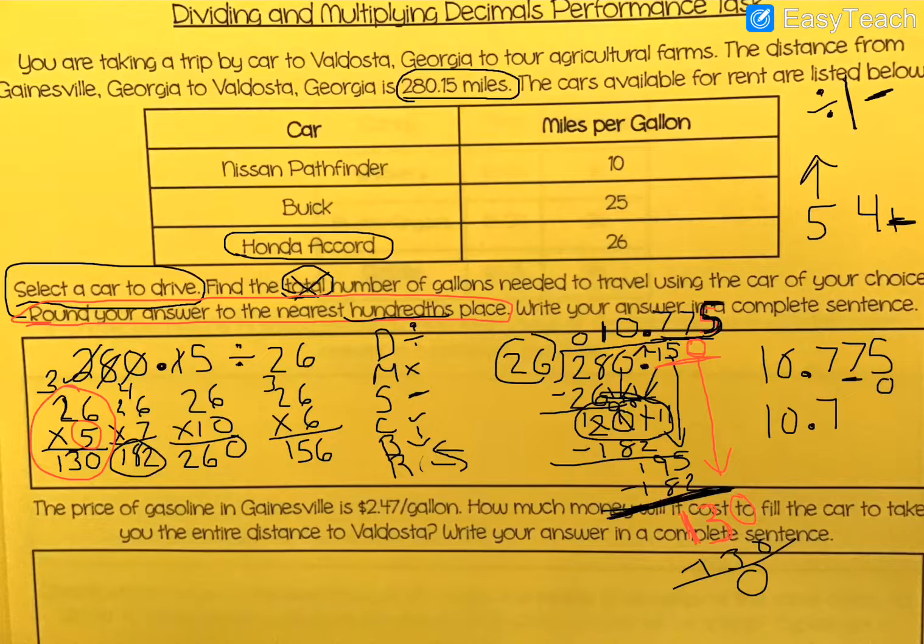All right, and we know everything in front of you stays the same. In this situation, your best friend is a 5, influencing you to go up, so then you'll go up to an 8. So we'll say that the trip for me would require about 10.78 gallons. All right. Of course, they want you to write your answer in a complete sentence.